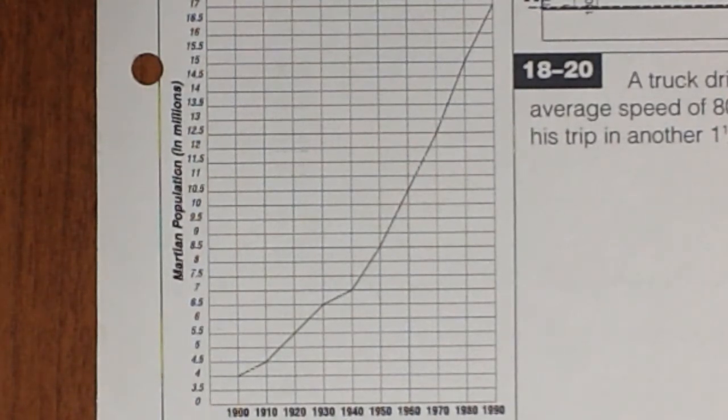Number 13. Which 10-year period recorded the largest growth in population? In other words, from 1900 to 1910, 1910 to 1920, 1920 to 1930, and so on, in which 10-year period did they record the largest growth in population? Number 14. Compare the population in 1900 to that in 1990. What was the population increase in that time? So how many more Martians were there? You're finding the difference between 1990 and 1900.